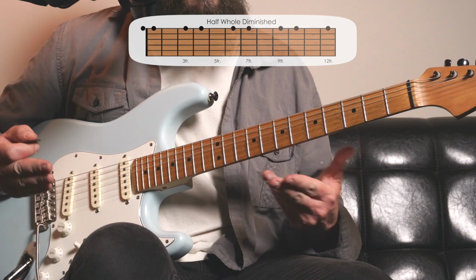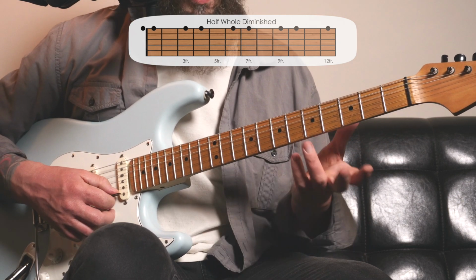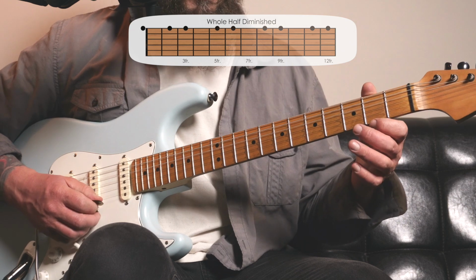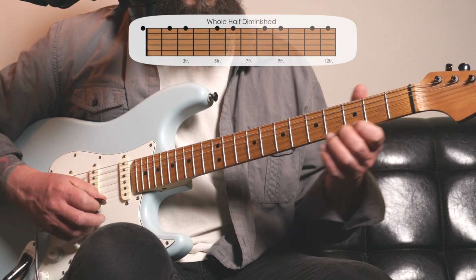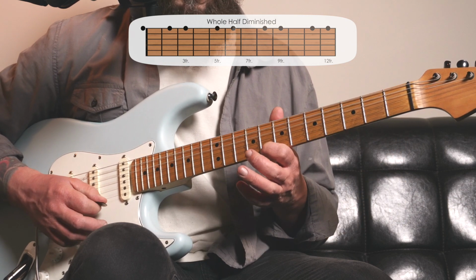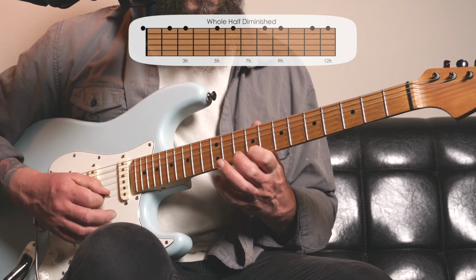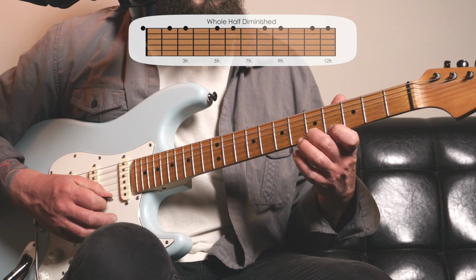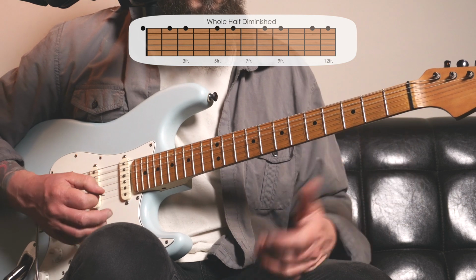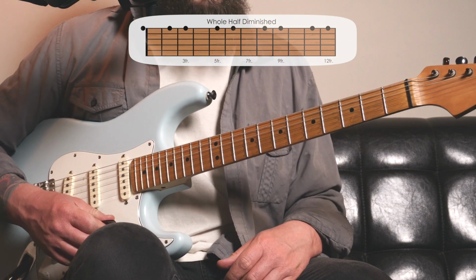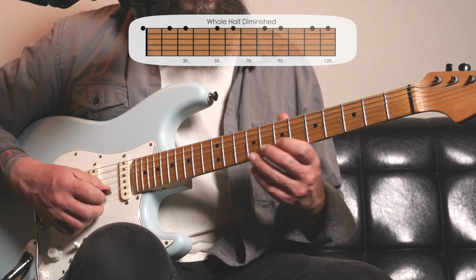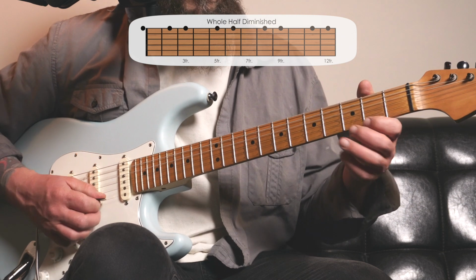and the opposite of that is the whole half. So starting with a whole step, half step, whole step, half step, whole step, half step, whole step, half step. So the whole half again.